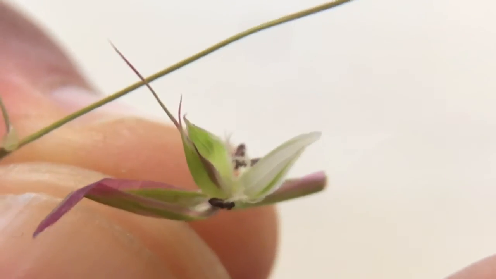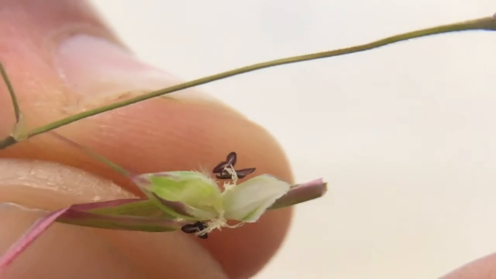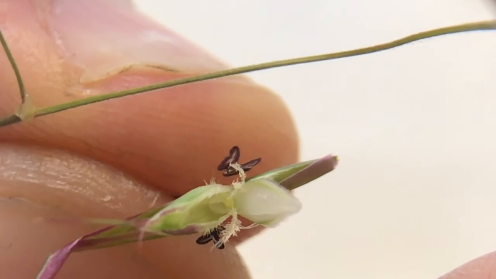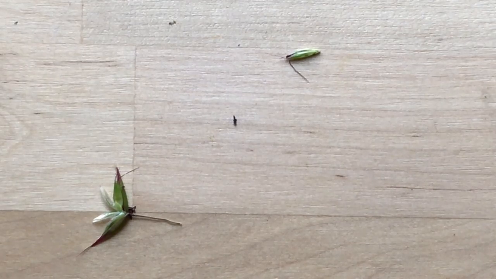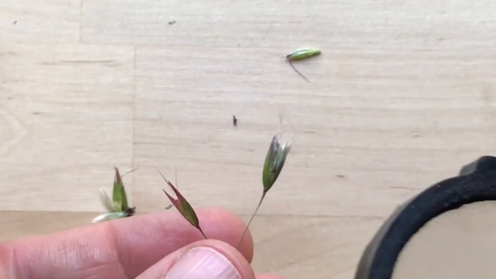So I have an awned lemma, a palea, and our other flowering parts in a single floret. Now, of course, in this individual plant, most of our flowers look more like this.